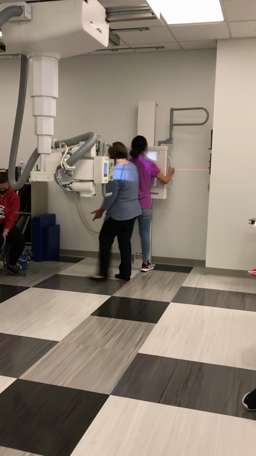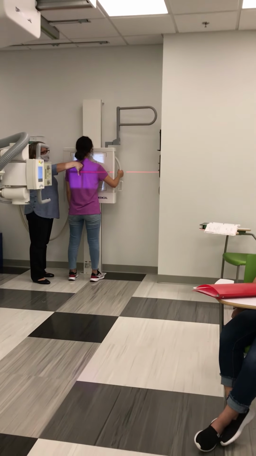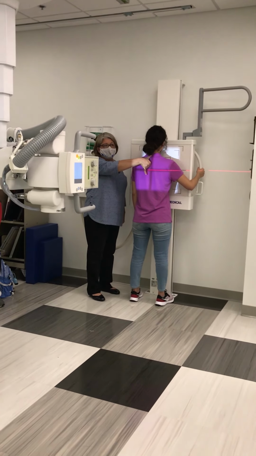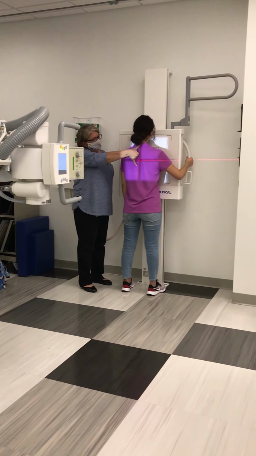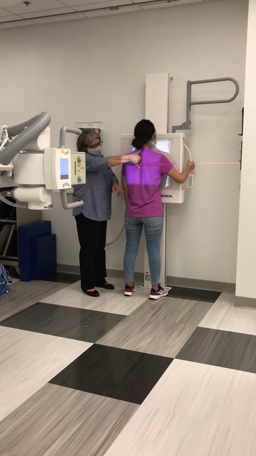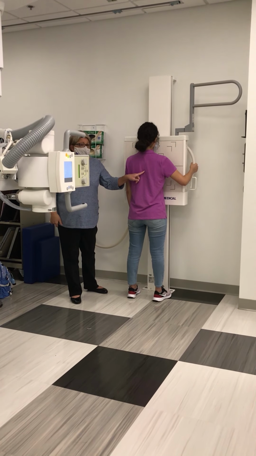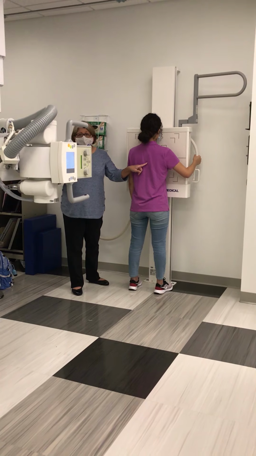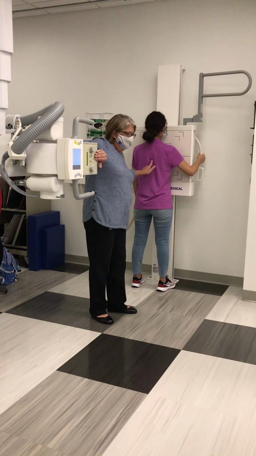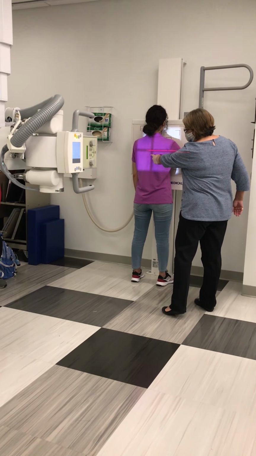How do I find T7? Well, one method that I can use is to place my thumb on the patient's vertebral prominence. That's that most prominent spinous process. Spread my fingers apart, and my pinky is here. That should be approximately T7. Now these are landmarks that you use, and these are guidelines. So I'm going to bring my tube down to that level.